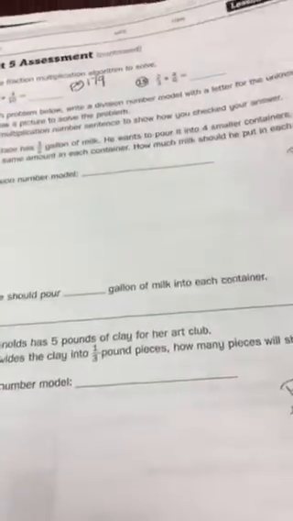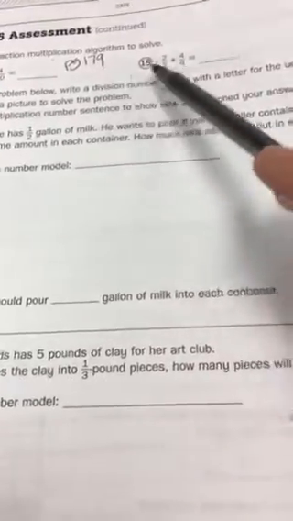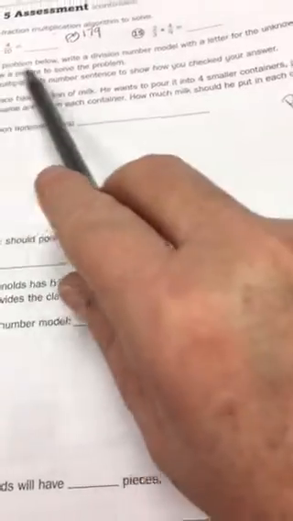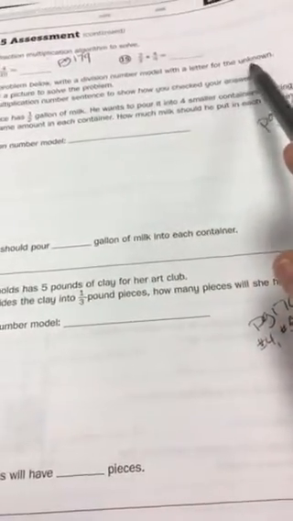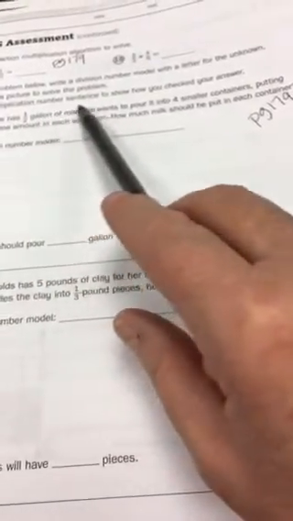And the next page, which is the last page: we've done fractions times fractions on page 179. For each problem below, write a division number model with a letter for the unknown. Then draw a picture to solve the problem. Write a multiplication number sentence to show how you checked your answer.